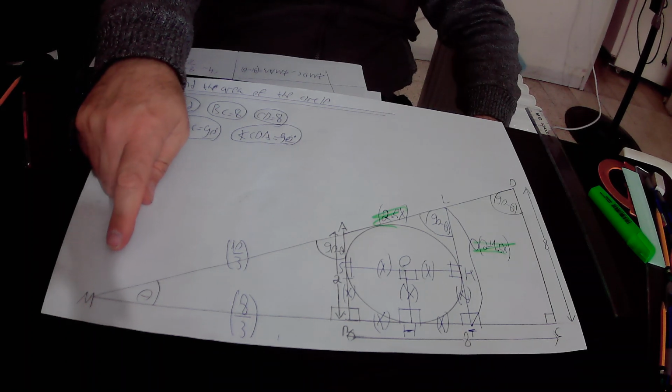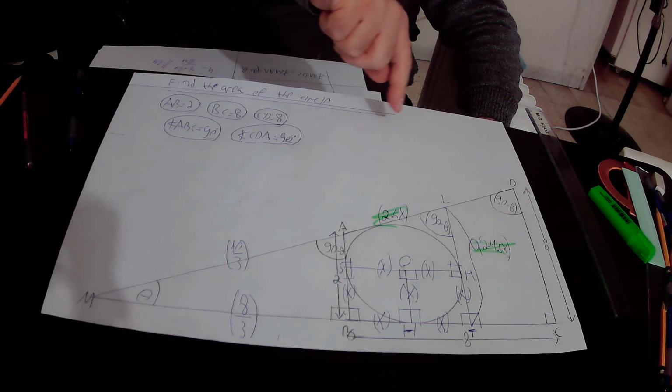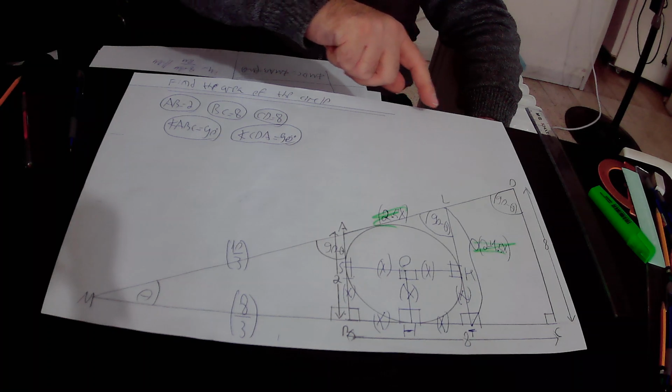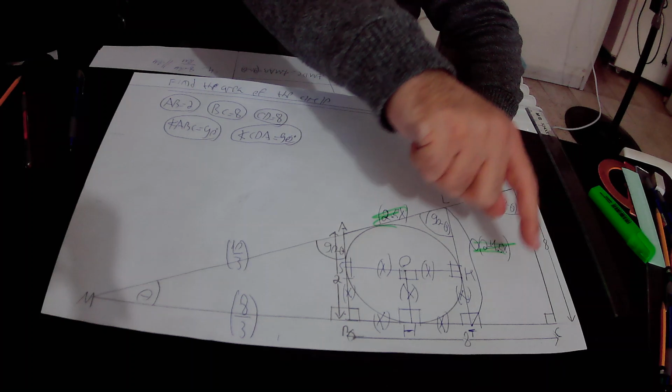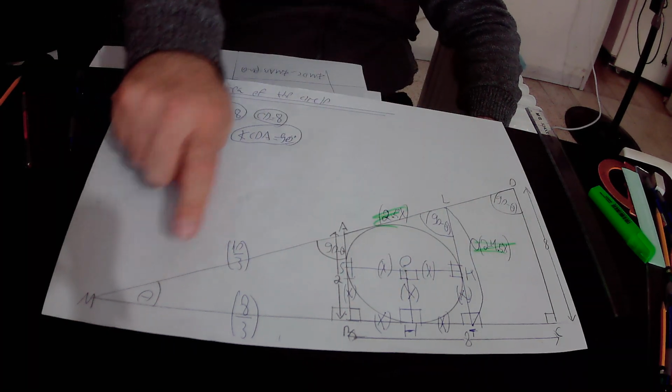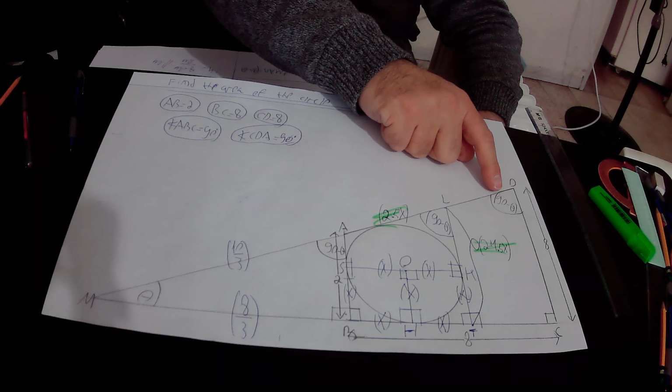By doing this construction, we created the big right triangle, triangle DCM. We defined this angle as theta. So in the right triangle DCM, this angle equals theta. This angle equals 90 degrees. Therefore, the missing angle here must be equal to 90 degrees minus theta.